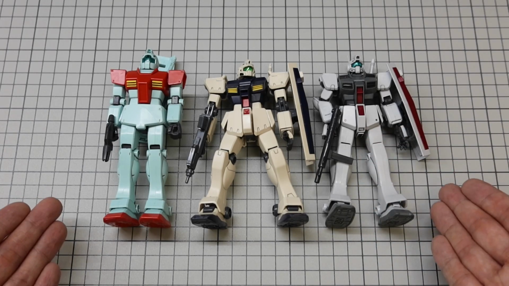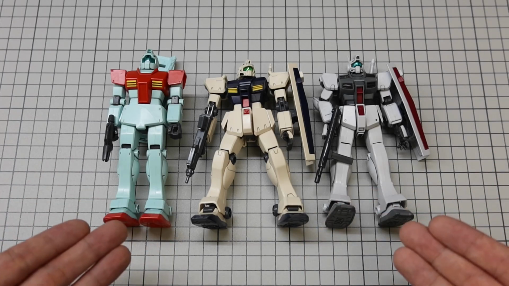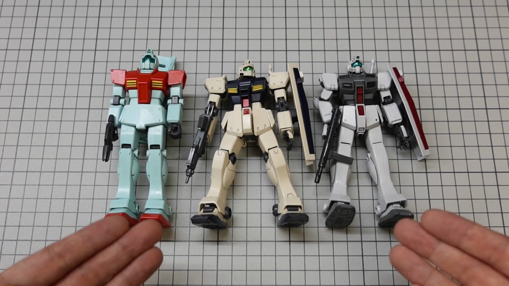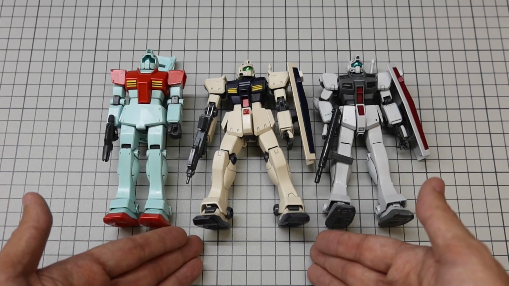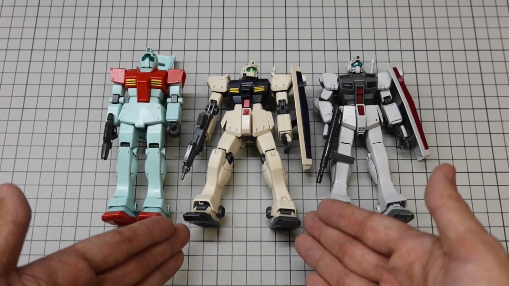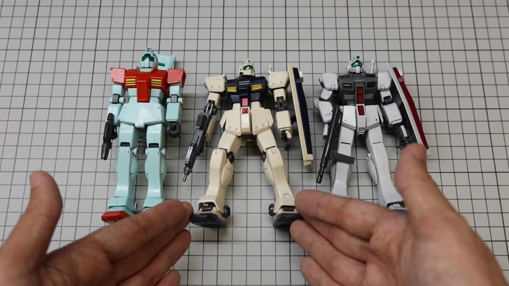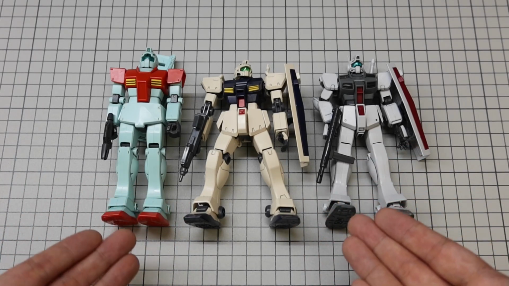And then after the success of War in the Pocket, Bandai got more comfortable with more One Year War or extension of One Year War stories. With Stardust Memory, they have the GM Type C, which is redesigned by one Katoki Hajime.